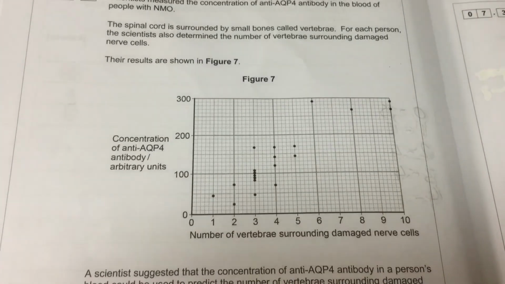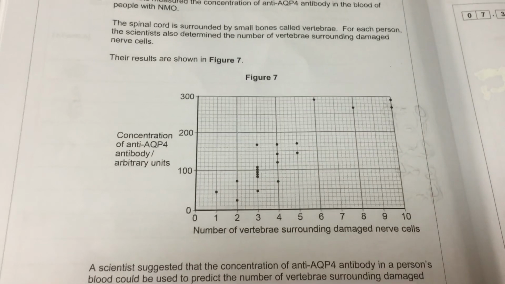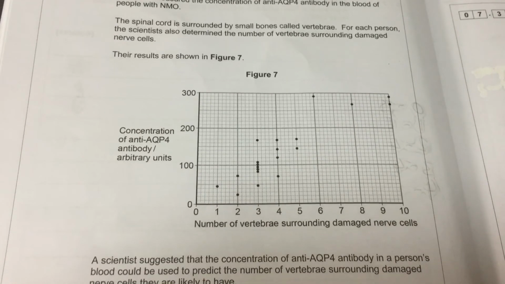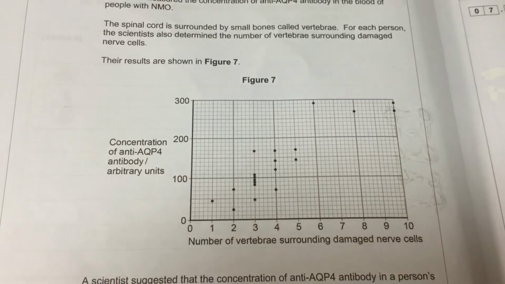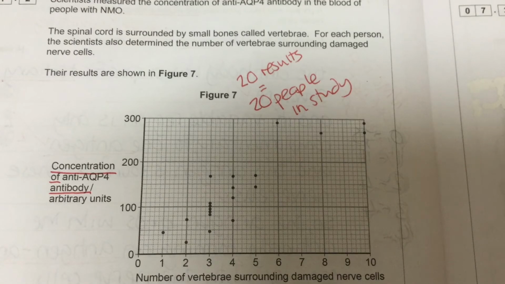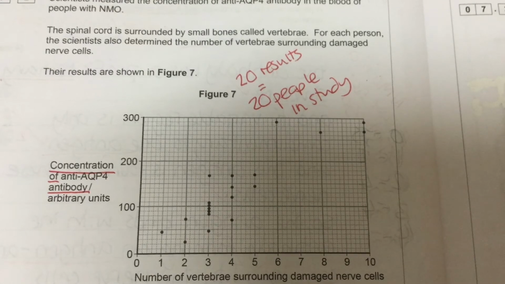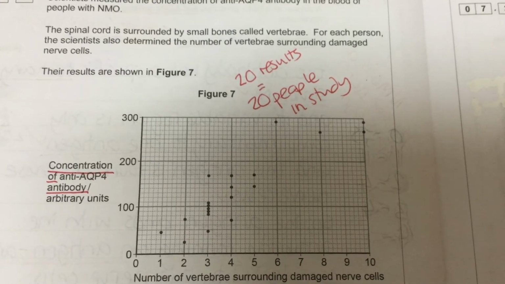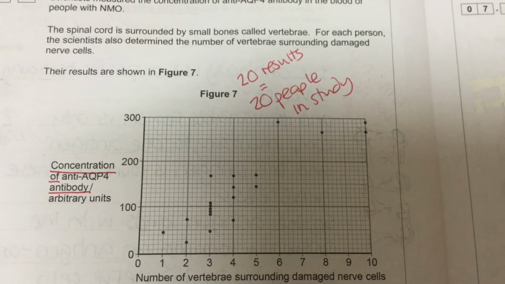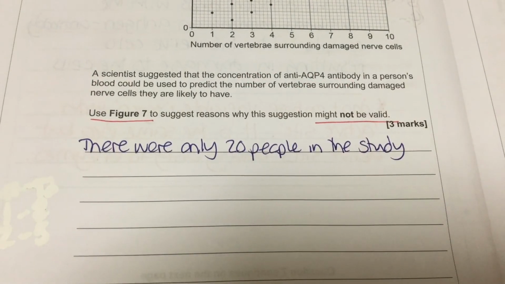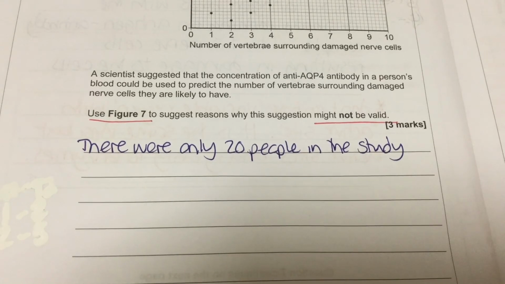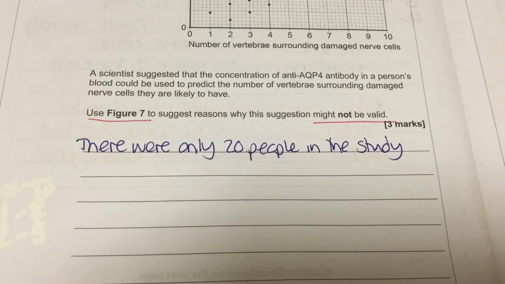Next part of the question says scientists measured the concentration of the antibody in the blood of people with NMO. And the spinal cord is surrounded by small bones called vertebrae, we know that. For each person, the scientists also determined the number of vertebrae surrounding the damaged nerve cells. Their results are shown in figure 7. Looking at that straight away, I can only see 20 results on there. If I count the dots, there are 20. 20 people in a study seems quite small.